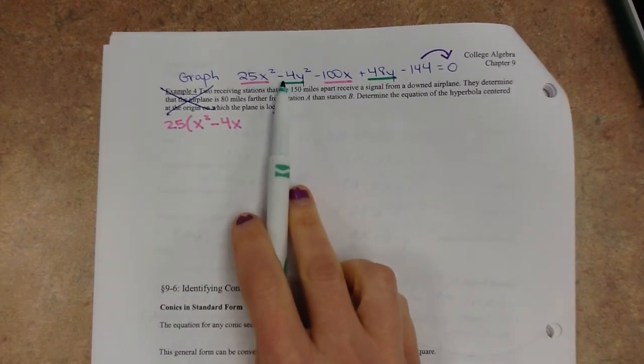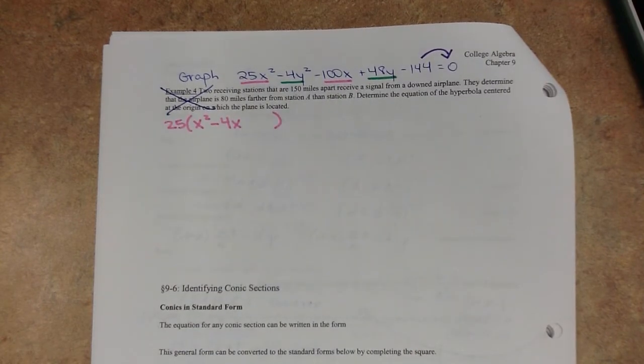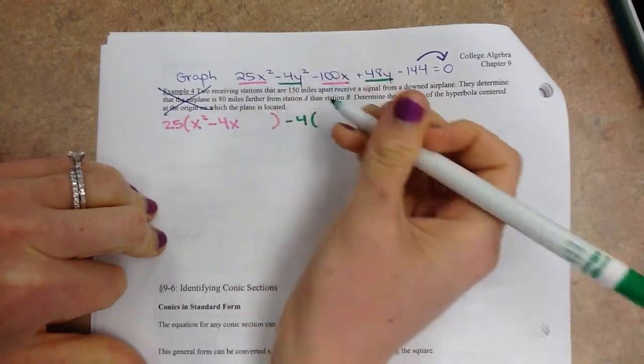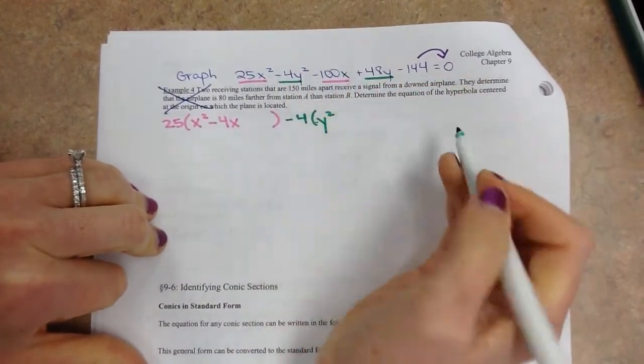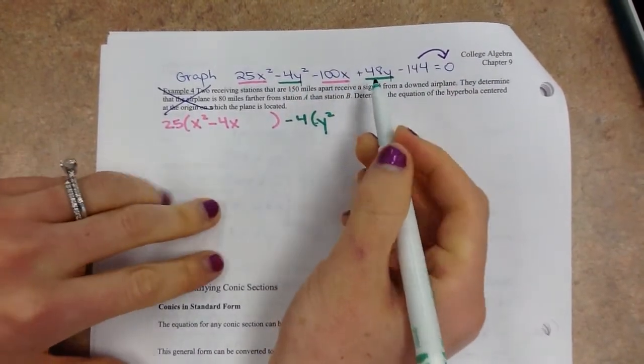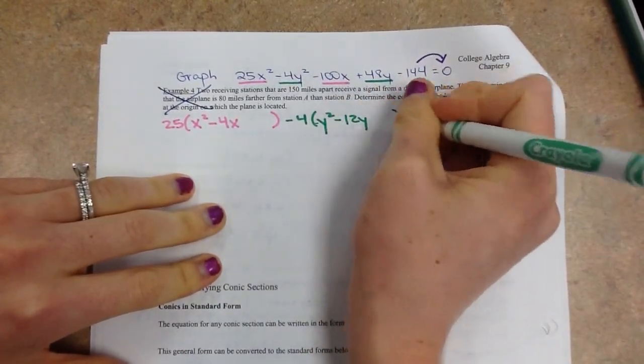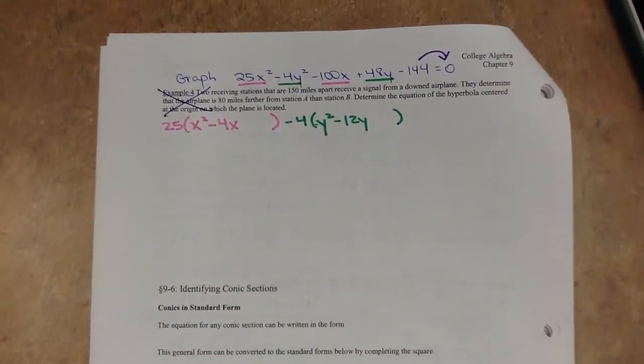Here, I'm not allowed to have anything in front of the y squared either, so I factor out that negative 4. When I factor out a negative 4 here, I'm left with y squared. Be careful with this term. If I factor out a negative 4, I'm left with a negative 12y. And then again, we're not done, so leave a space there.